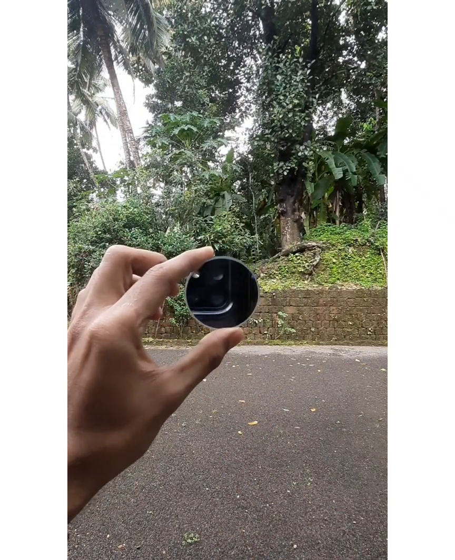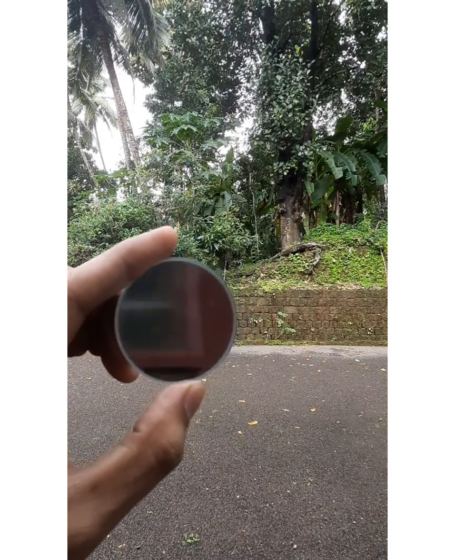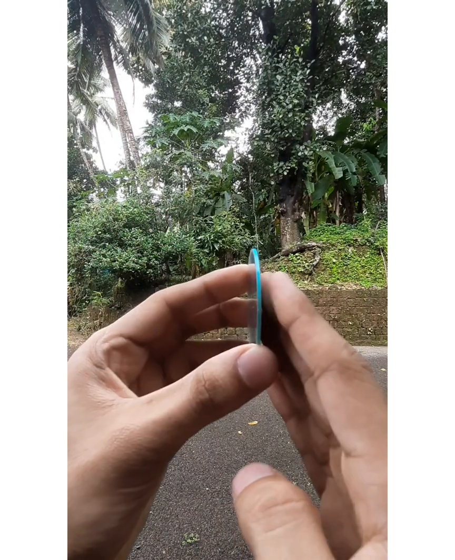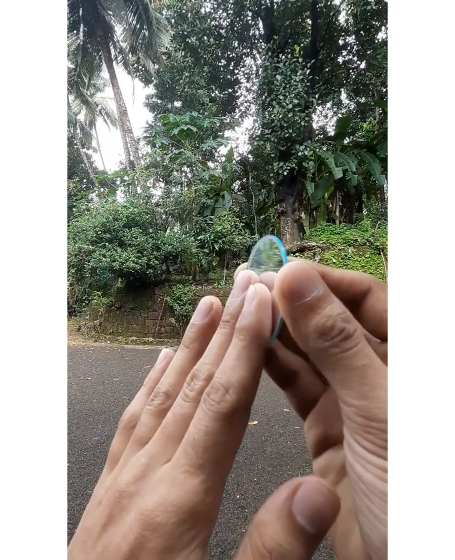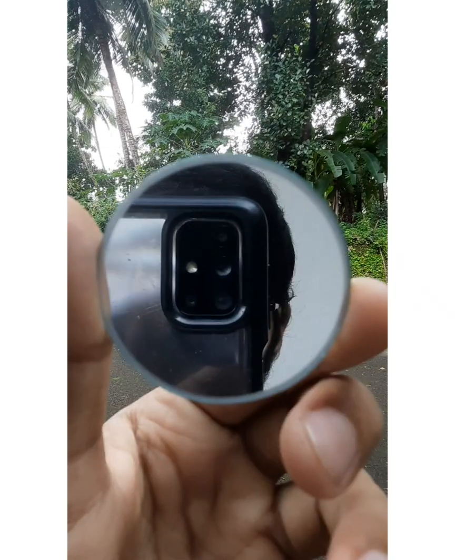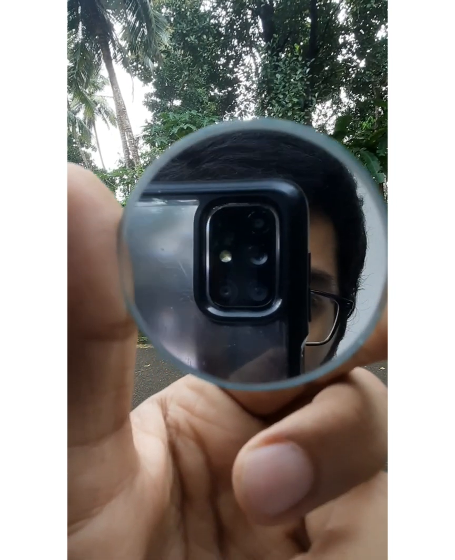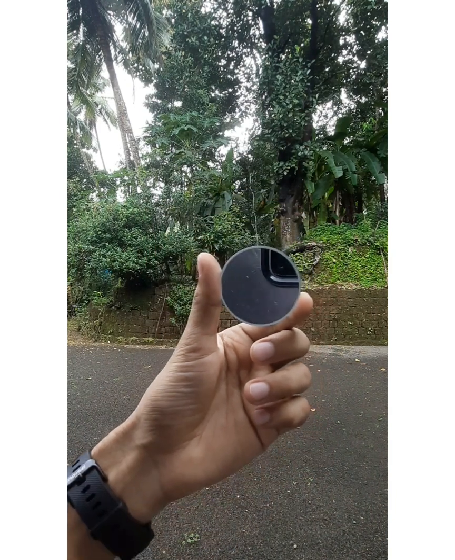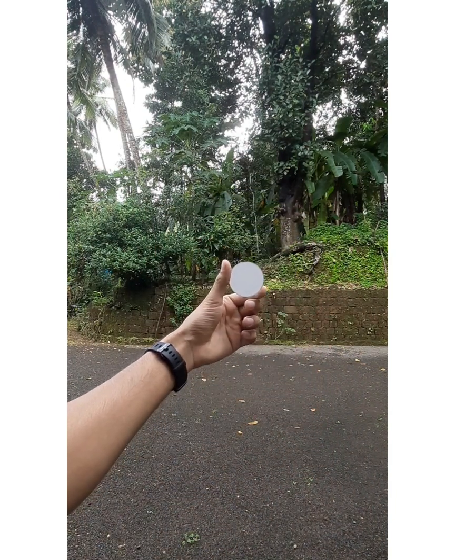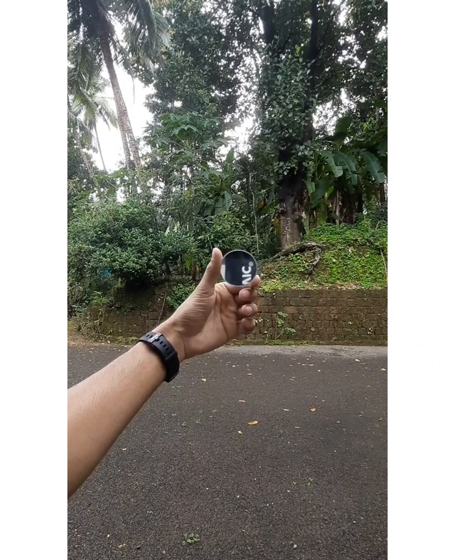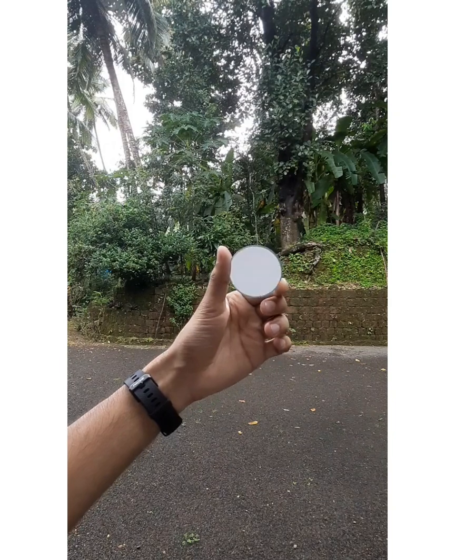This mirror has an inward curved surface. The surface curved inside is reflecting. The image will be upright when it is close to the object, and when it goes far, it will become inverted and the image cannot be seen properly because it magnifies that.